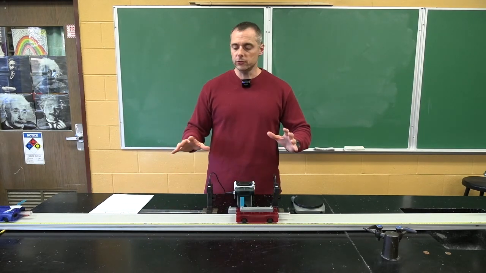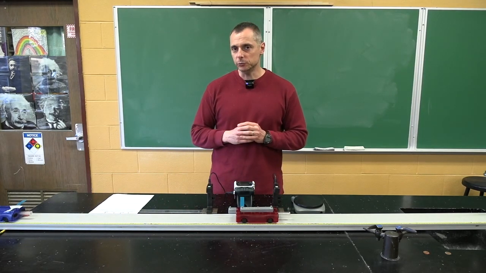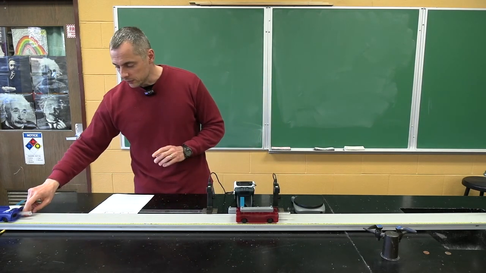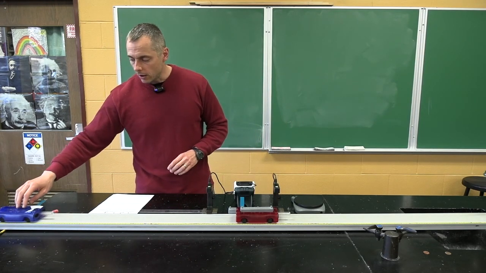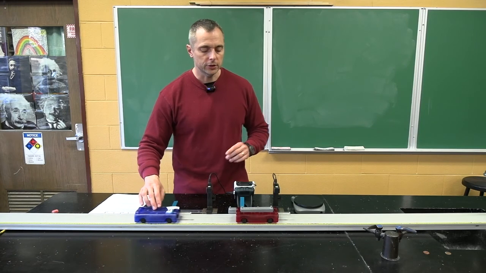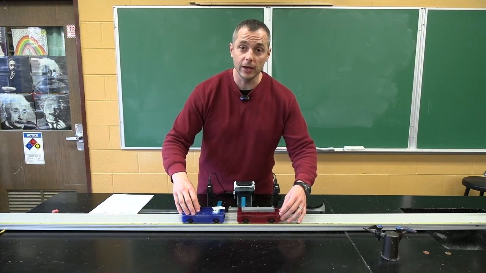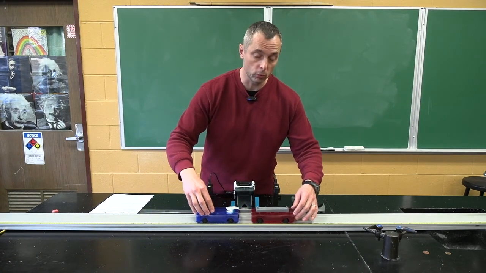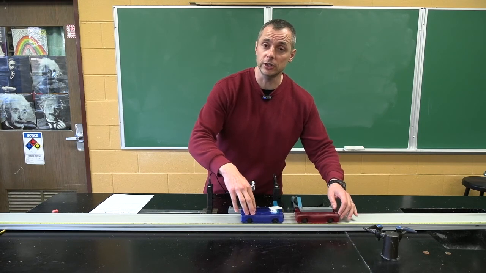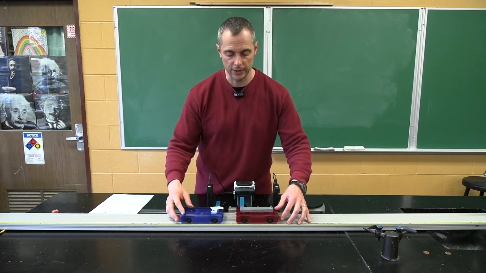Okay, so here's the setup, and here's the kind of collision we're going to do. In the last experiment, Momentum 1, car 1 came rolling into car 2, and then they stuck together because of Velcro and rolled together. So it was like a collision in which the cars stuck together.